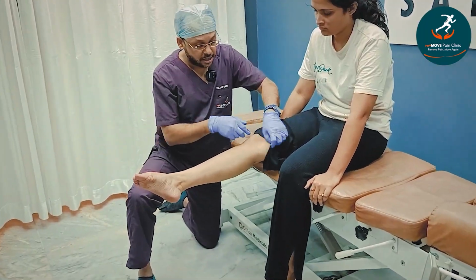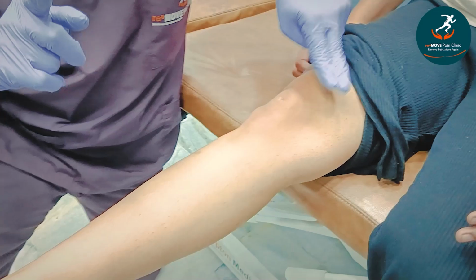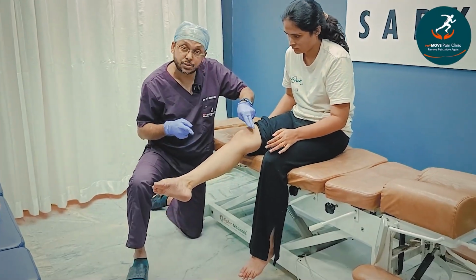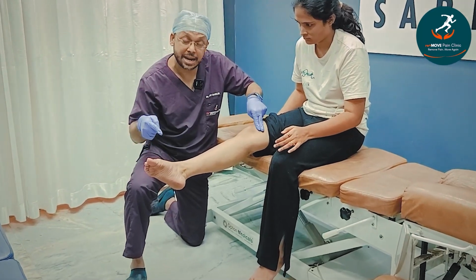Hold it for a count of 10. 1, 2, 3, 4, 5, 6, 7, 8, 9, 10, and relax. Keep it tightening, and one more time. So you can do this: 1, 2, 3, 4, 5, 6, 7, 8, 9, 10.